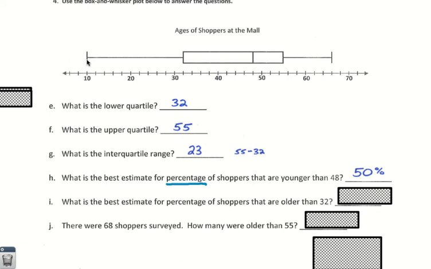This is a 25% chunk, at least approximately. So is this. 25%. So is this. So older than 32, that would be 75%.